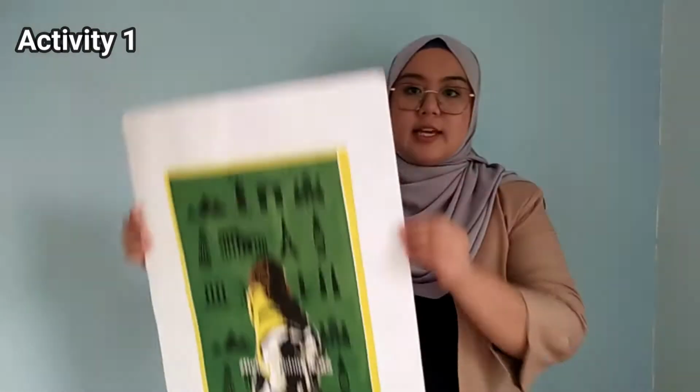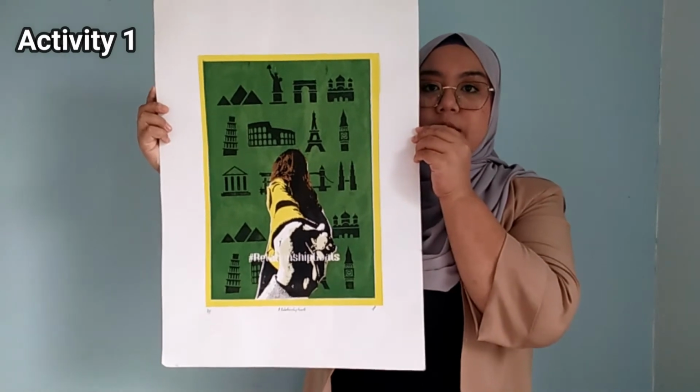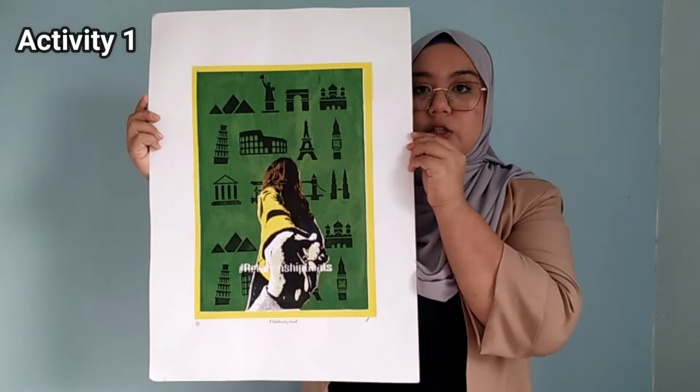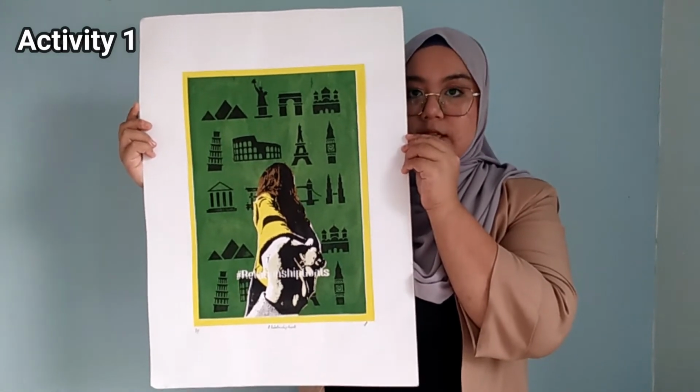So the second one is a printmaking artwork, which is made by me. So you can attract students and relate to the lesson that I will teach. Next is the second activity, which is in between lesson.